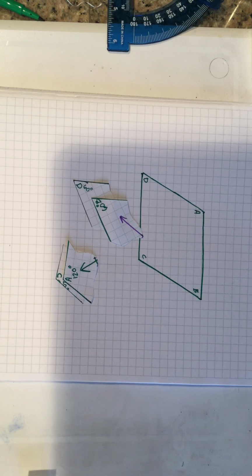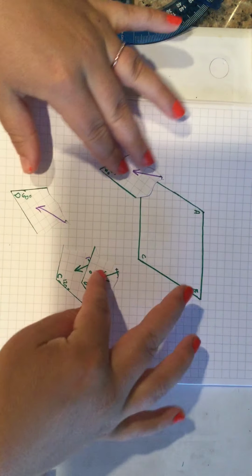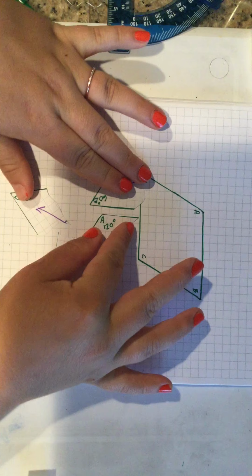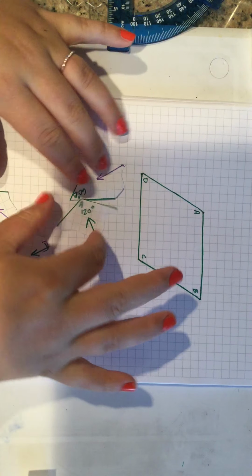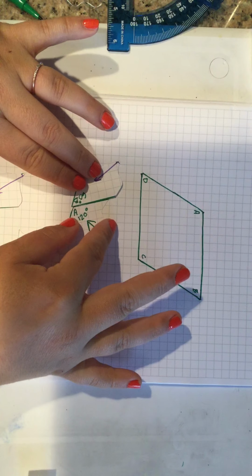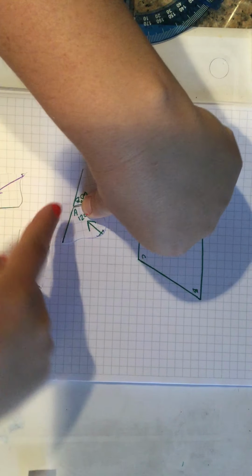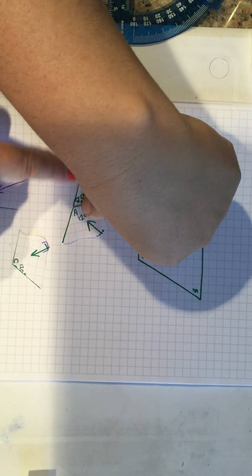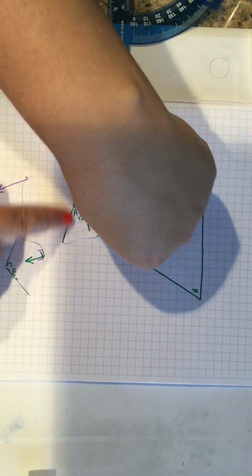All right. Now we're going to place our angles alongside each other. So what I want you to notice is if we put our angle A and B alongside each other so that they're touching, notice here we're forming a straight line of 180 degrees.